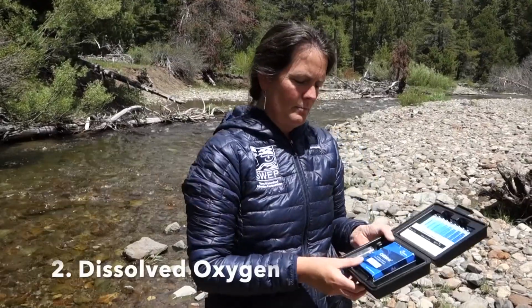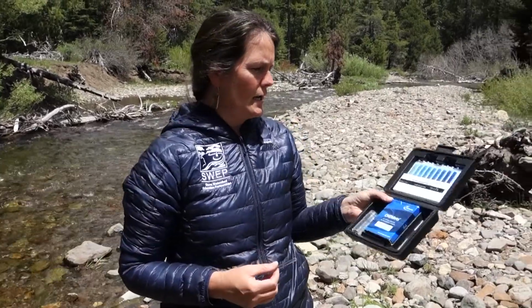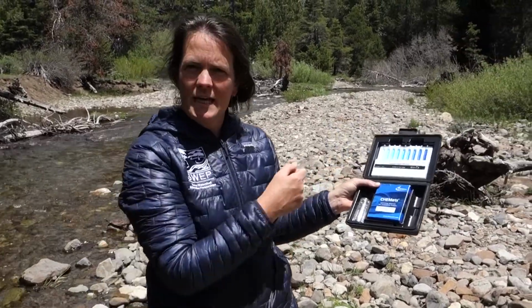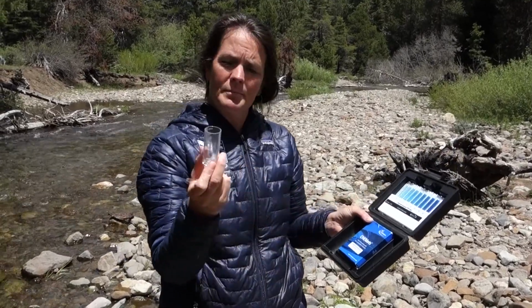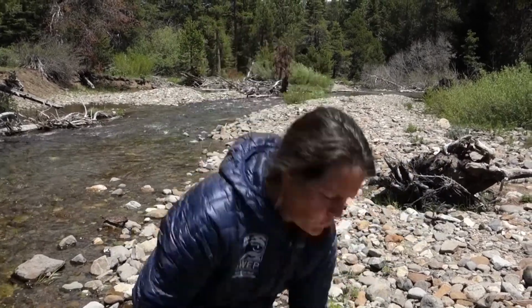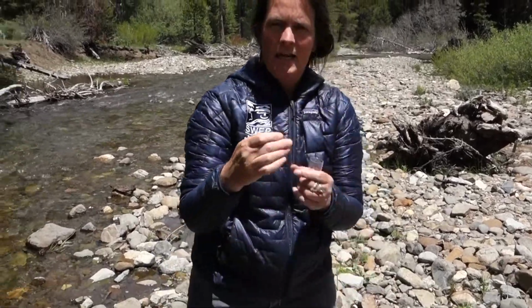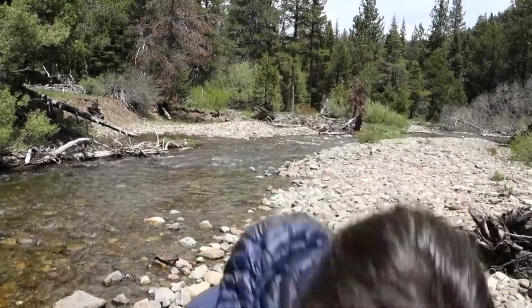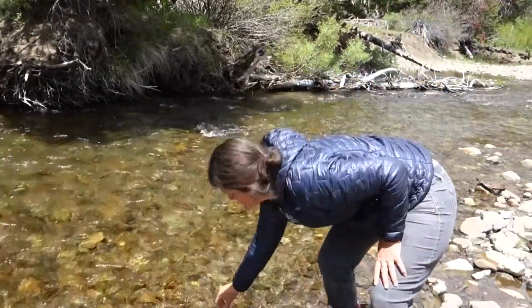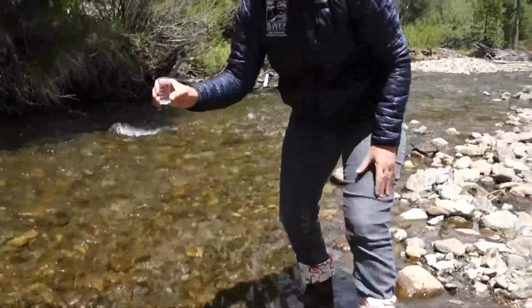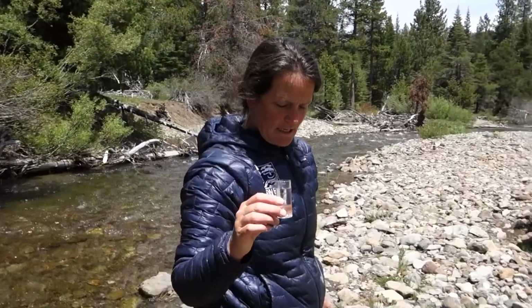So the next thing we're going to measure is the dissolved oxygen, the amount of oxygen in our creek. And we're going to be using a dissolved oxygen test kit to collect this data. There's a small sample cup inside of your test kit, as well as an ampule. So you're going to leave your ampule with your test kit, take your sample cup down to the creek, scoop up some water, and you can bring it back to your test kit.